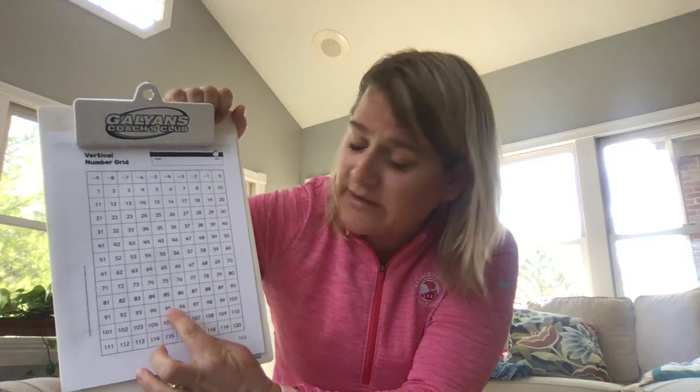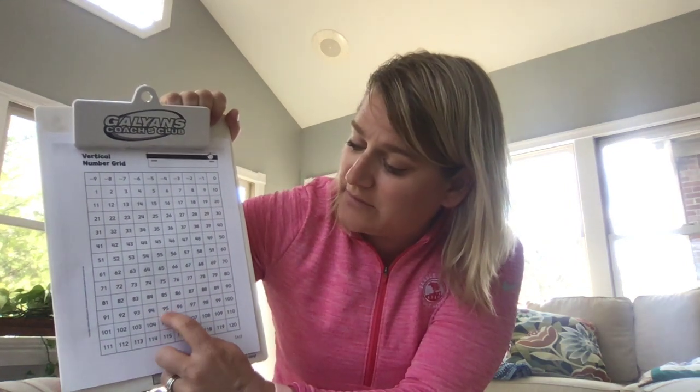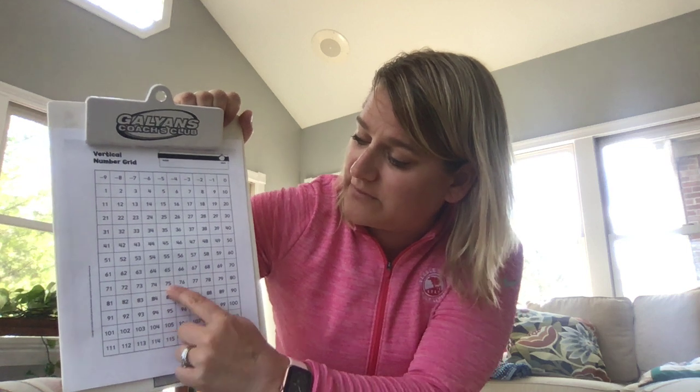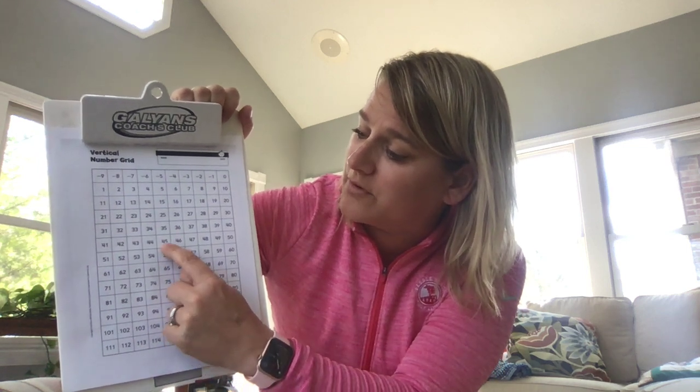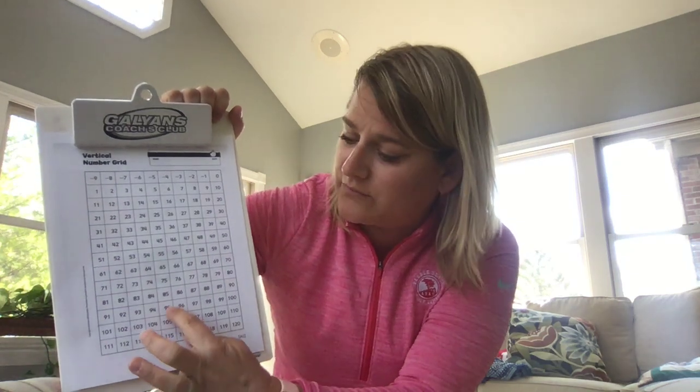Now, if we went the opposite way, if we started at 95 and we went up, we're doing the opposite. So we're subtracting by tens. So 95, 85, 75, 65, 55, and so on. So if you go up, you're subtracting. Okay, so if down here, minus 10.